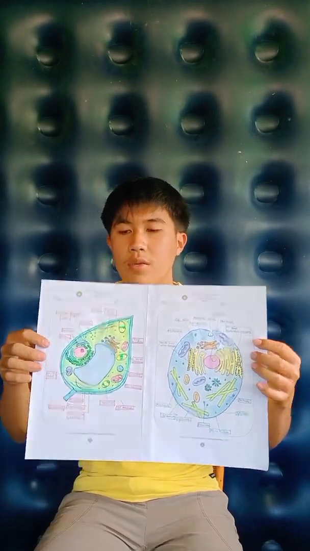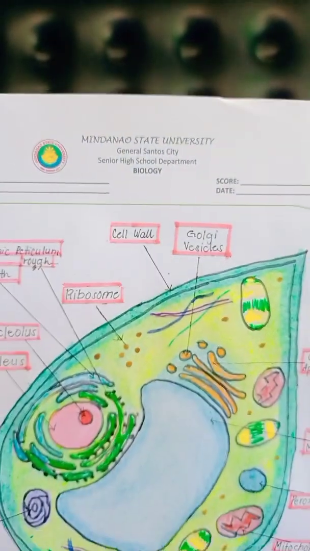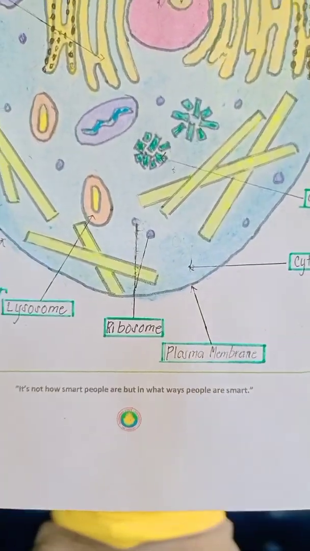So next one is the ribosome. This is the smallest organelle that can be found in all cells. It is present here in the plant cell, and it is also present in an animal cell.